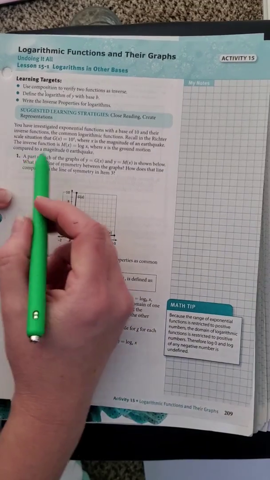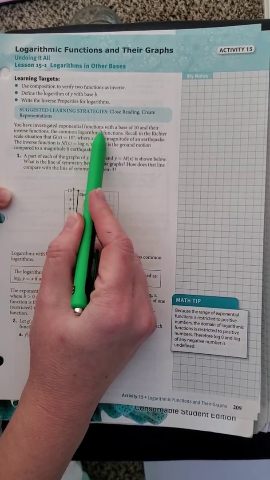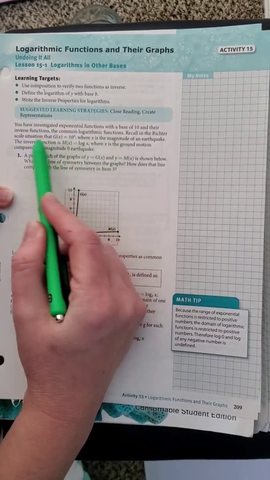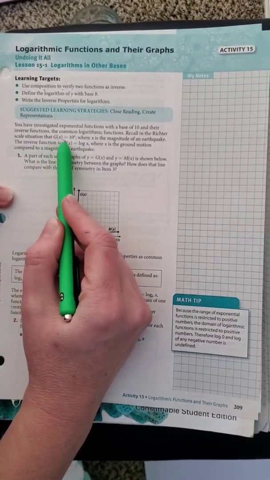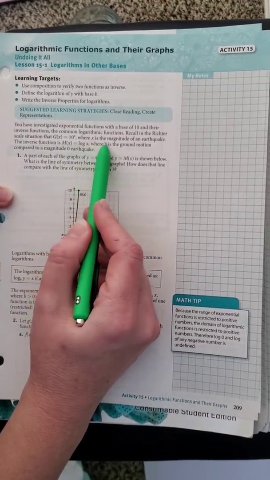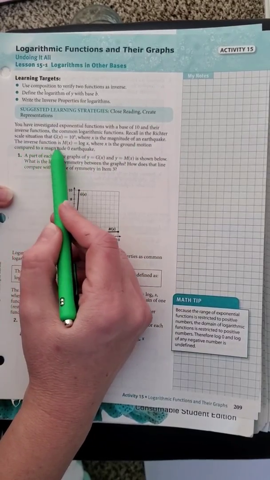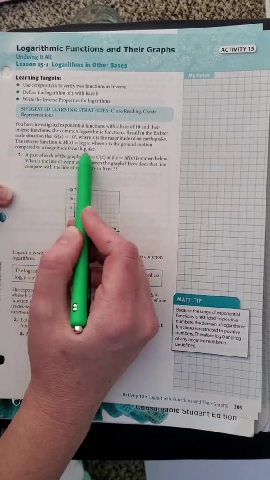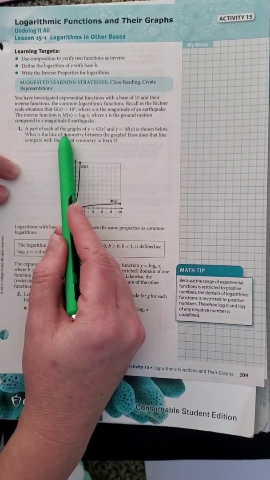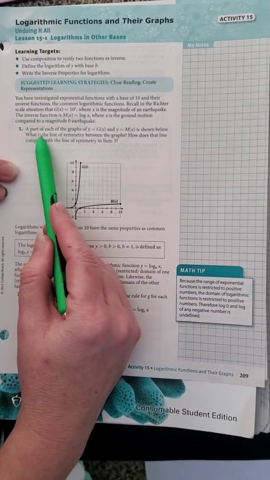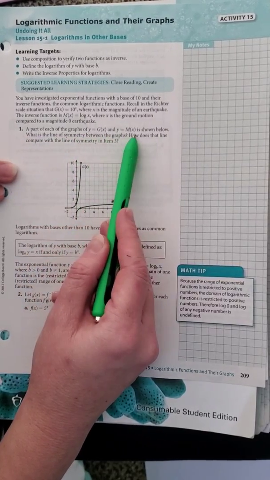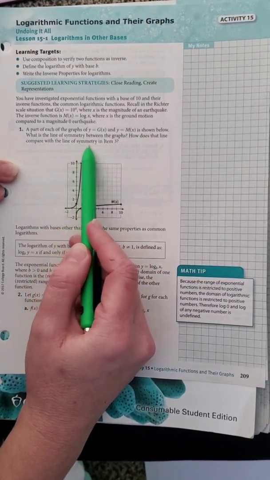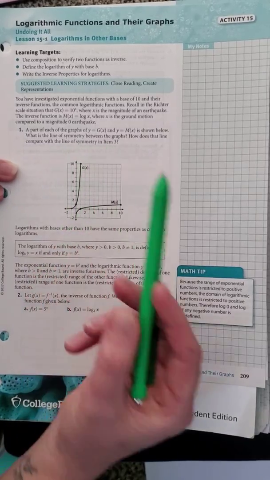All right. It says you've investigated the exponential functions with a base of 10 and their inverse functions, the common logarithmic function. Recall that the Richter scale situation, g of x equals 10 to the x, where x is the magnitude of the earthquake. The inverse of that function, m of x equals log x, where x is the ground motion compared to the magnitude. A part of each of the graphs, g of x and m of x, is shown below. What is the line of symmetry between the graphs? How does that line compare with the line of symmetry in item 3?